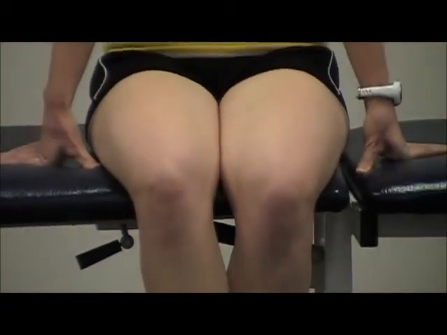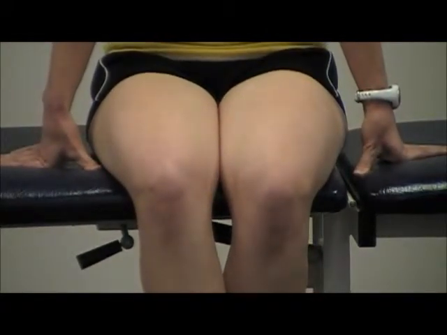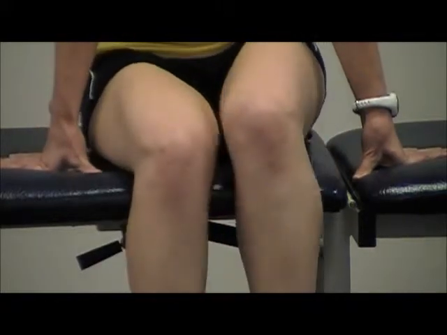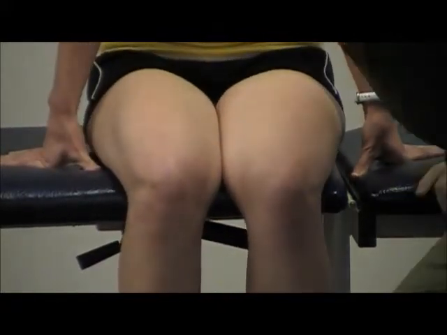So while we're in the seated position, let's see what else we want to do. We did the J sign. We can also do the McConnell's test. We don't have a stool. I got it. I'm good. Simple for demonstration points. So we talked about this a little bit in class.